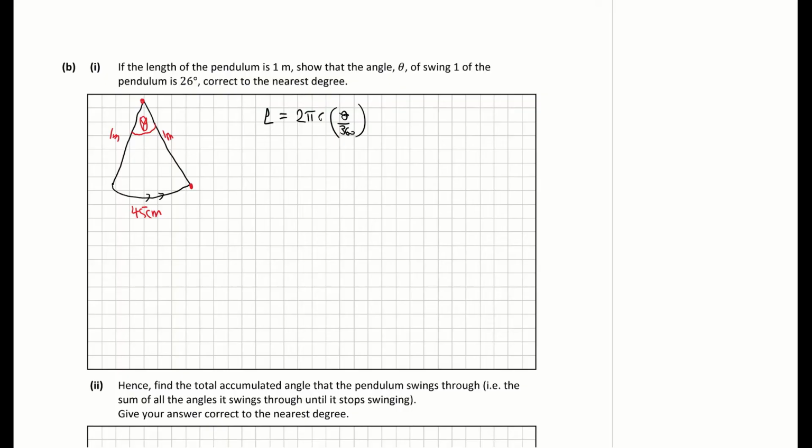So filling in my L is my length of the arc, which is 45 centimeters. That is equal to 2 pi multiplied by my radius, which is 1 meter. So my 45 centimeters here, I'm actually going to turn it into meters, which is 0.45 meters.